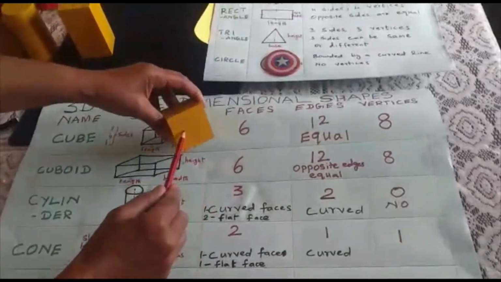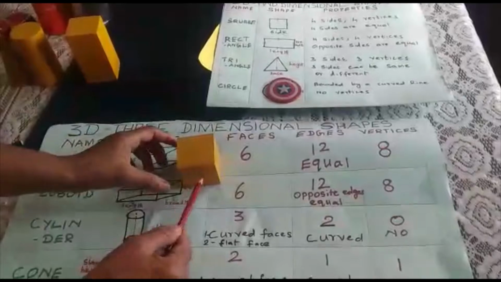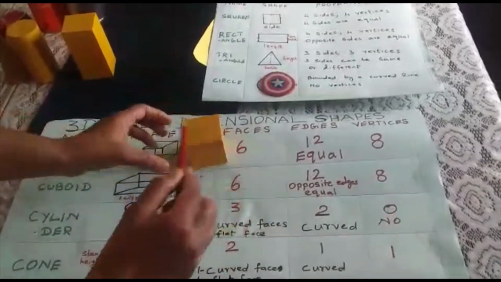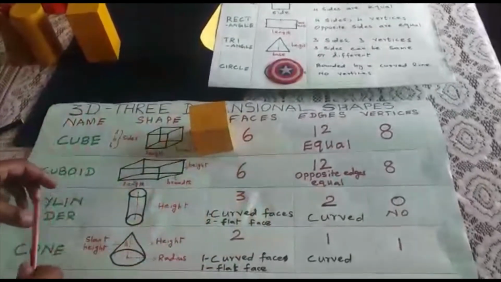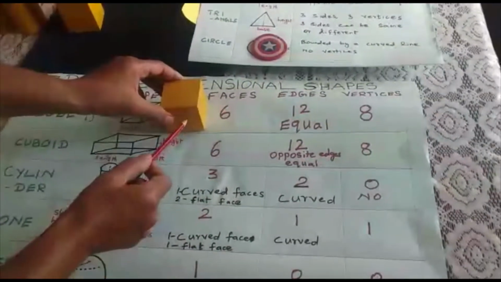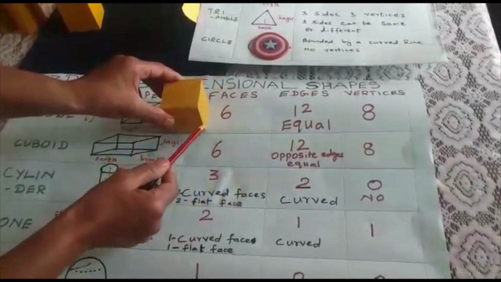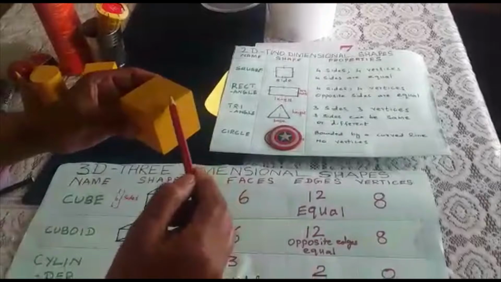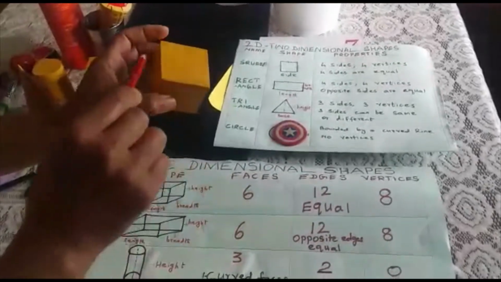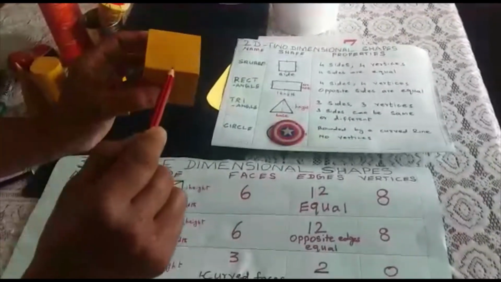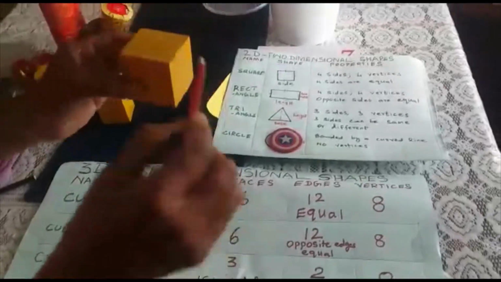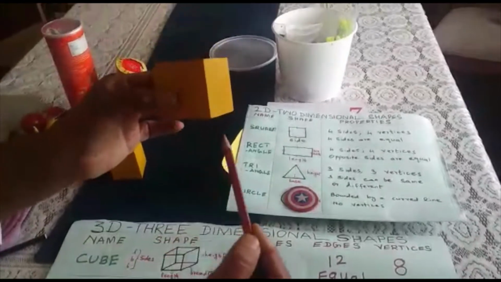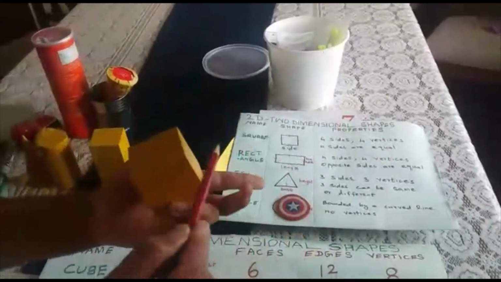Each square is a face. So let us count how many faces are here. 1 and 2, 3, 4, 5 and 6. So it has 6 faces. All 6 faces are in the shape of a square. Now edges, the edges means where the two faces meet, that line is called an edge. So let us count how many edges. 1, 2, 3, 4. Same way this side, 5, 6, 7, 8 and here 9 and 10, 11 and 12.